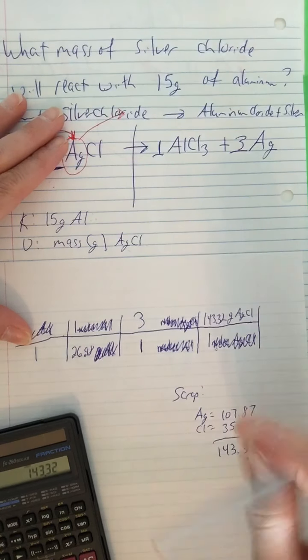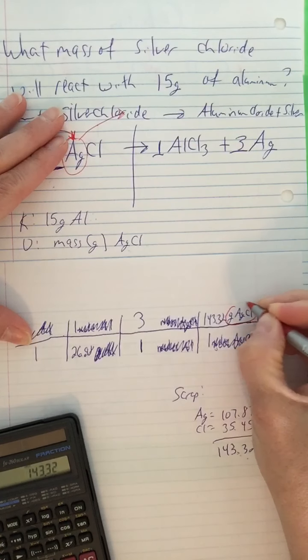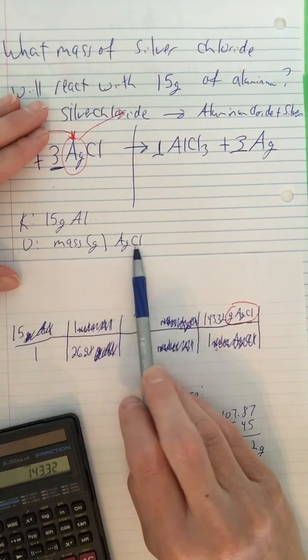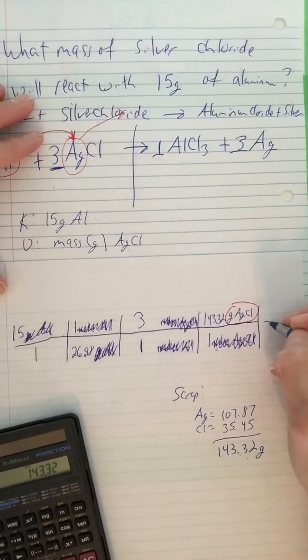What's the only unit left? Grams of silver chloride. What did my question ask me for? Grams of silver chloride. Awesome. Now I just got to do math.